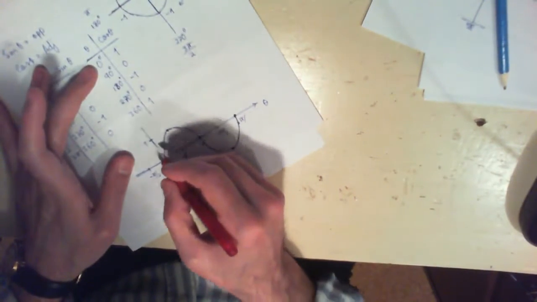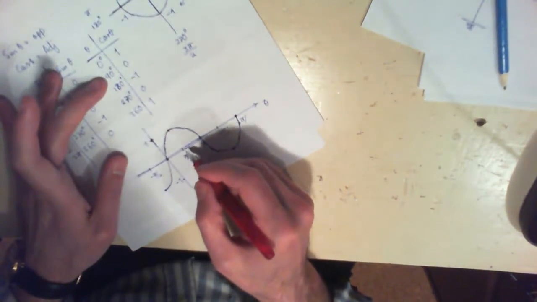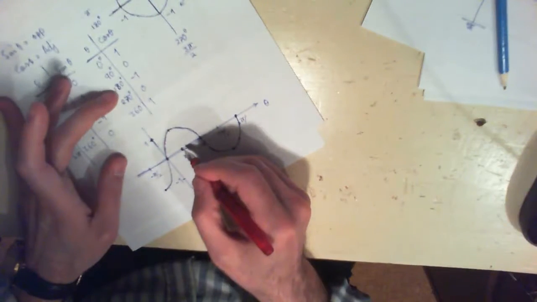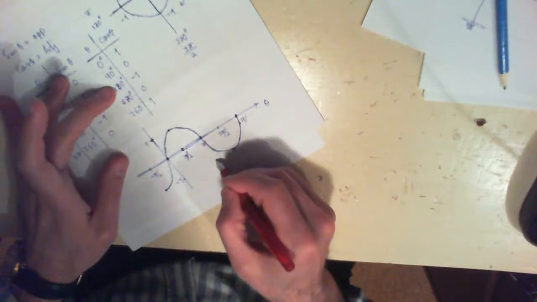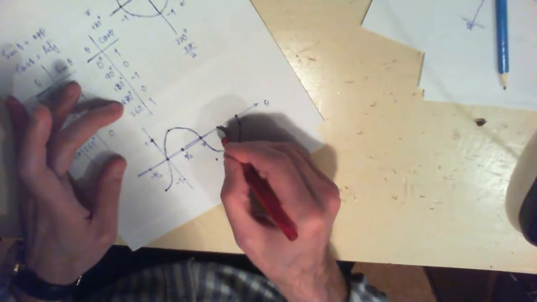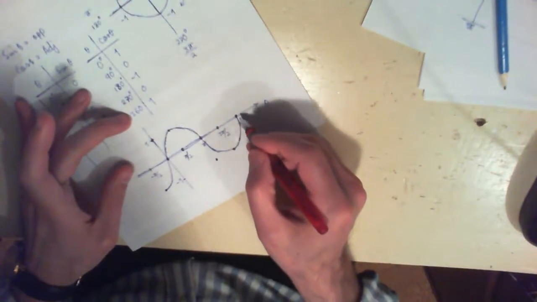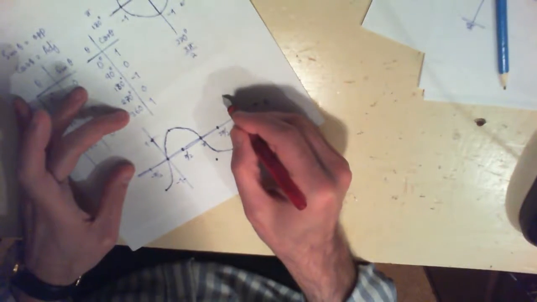The output at 0 is 1. At 90 degrees or pi by 2 you're at 0. At 180 degrees, which is pi, you're at negative 1. You're over here. At 270 or 3 pi by 2 you're at 0. At 360 or 2 pi you're at 1. So you're over here.